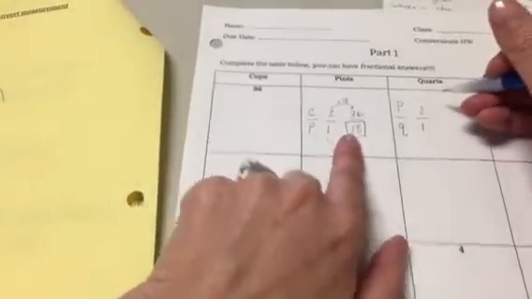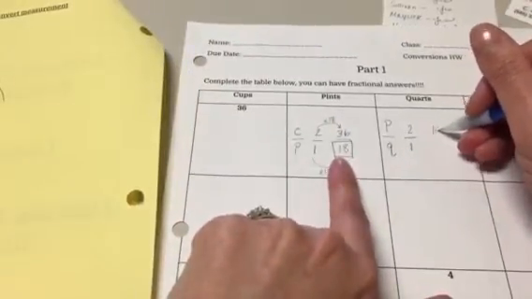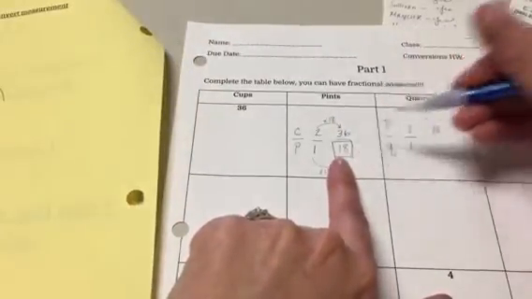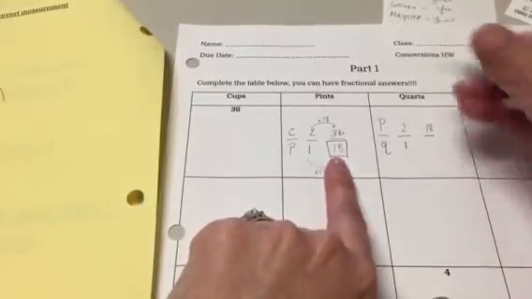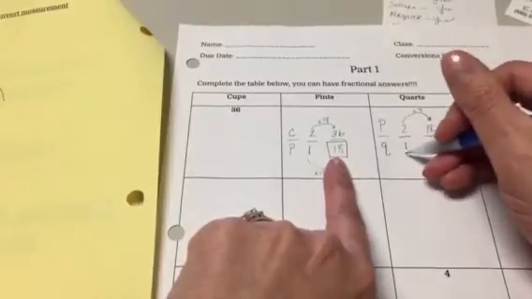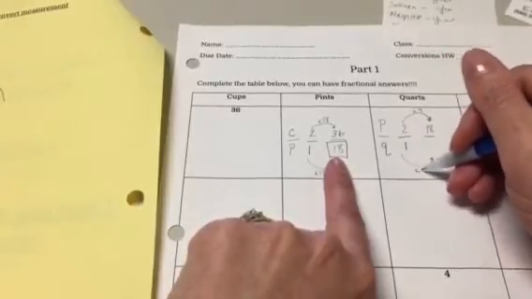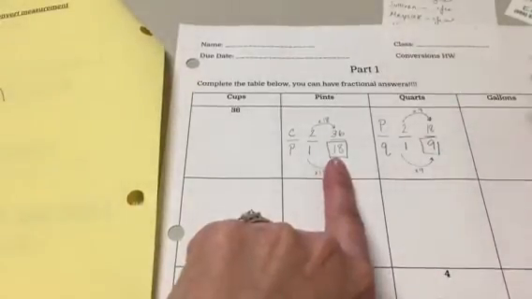Okay, so we just figured out if we have 18 pints, and I'm getting that from right here, we want to know how many quarts is that going to be. Well, to go from 2 to 18, I had to multiply by 9. So I'm going to have to do that down here, multiply by 9. That means there's 9 quarts.